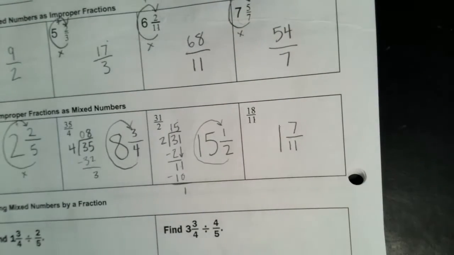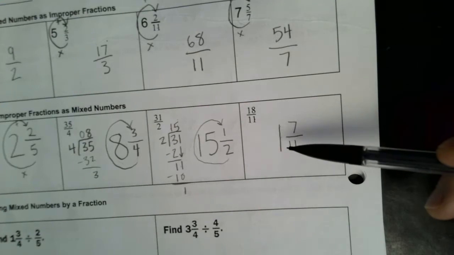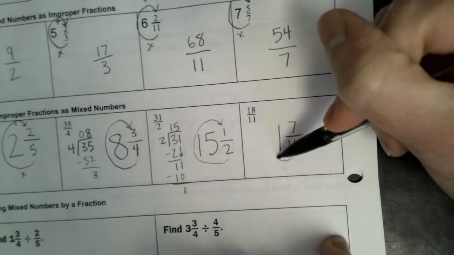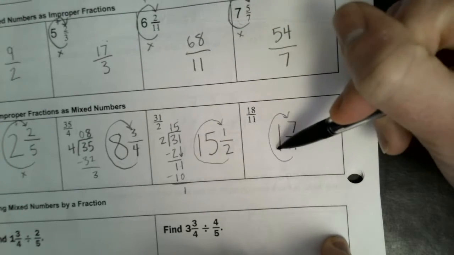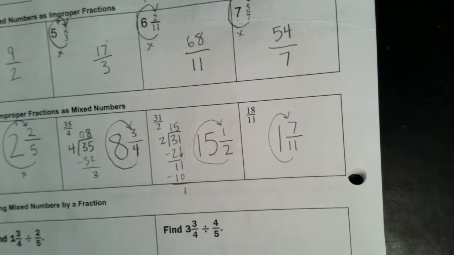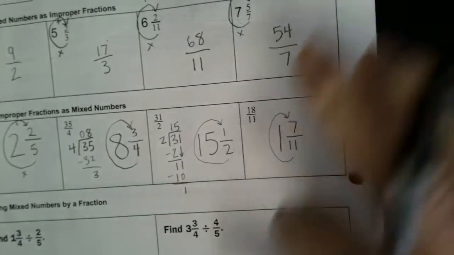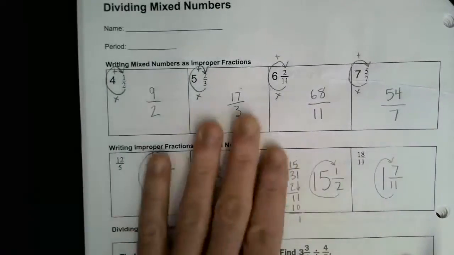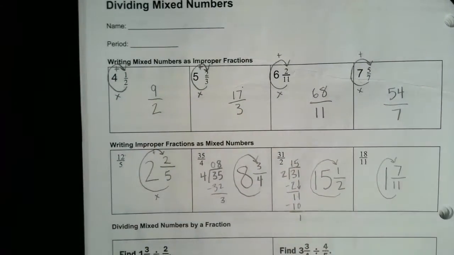Now, if you did top in the box, you'd wind up with 1 and then a remainder of 7. I'm just going to check that. 11 times 1 is 11, plus 7 is 18 elevenths. All right. So we're going to need these two skills that we just practiced. We didn't divide any mixed numbers yet, but we'll need these two skills, being able to go back and forth between mixed numbers and improper fractions to help us divide mixed numbers.